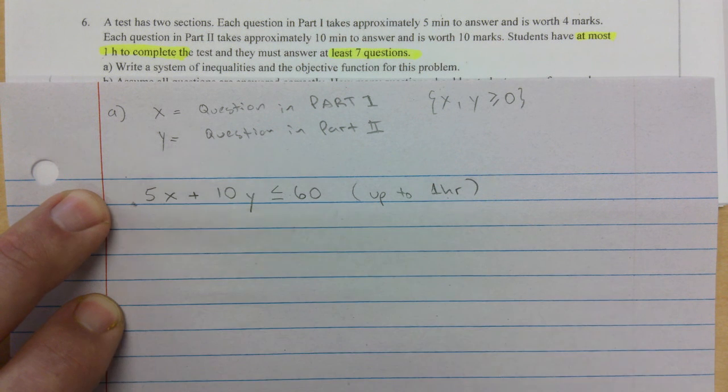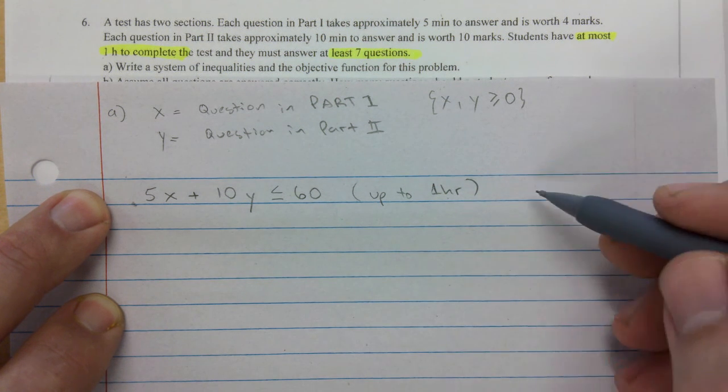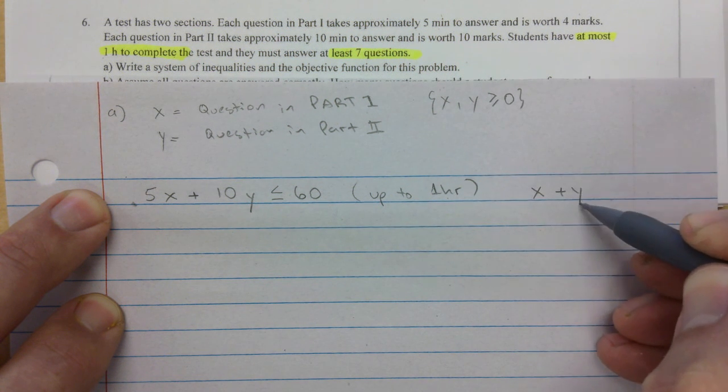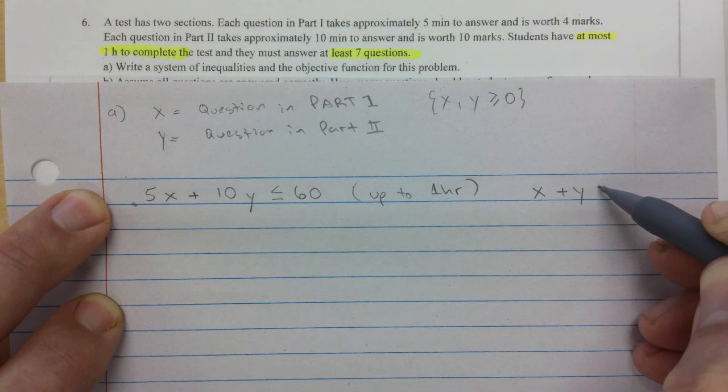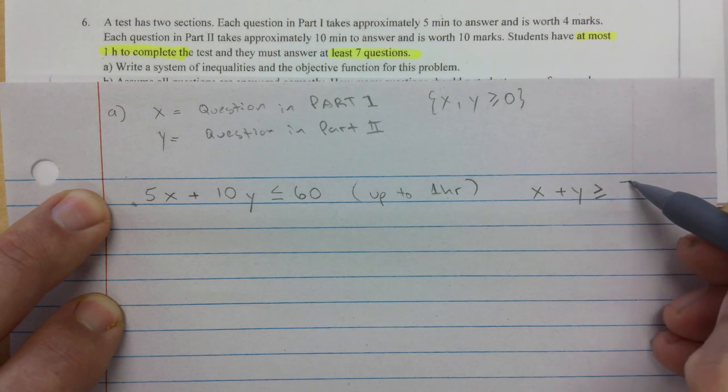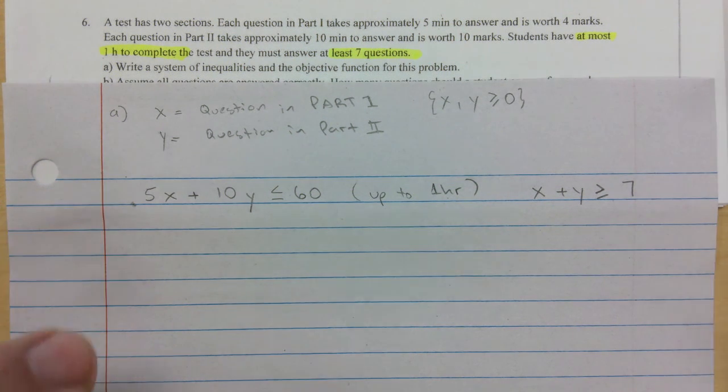Okay. Must answer at least 7 questions. I'm going to do that right next to here. X plus Y has to be greater than or equal to, and this is where I saw a lot of problems with knowing which way to point your inequality.